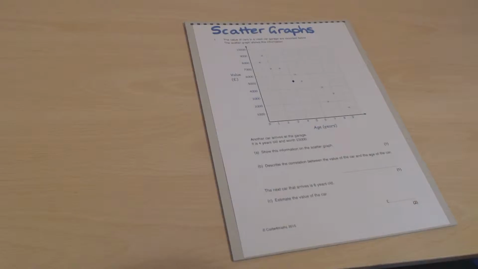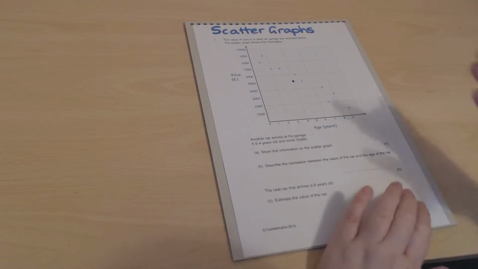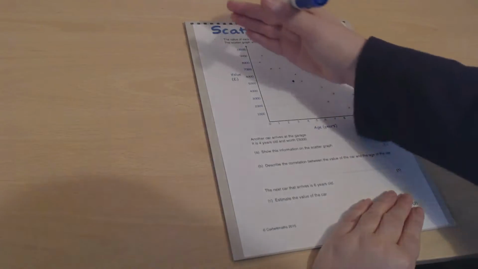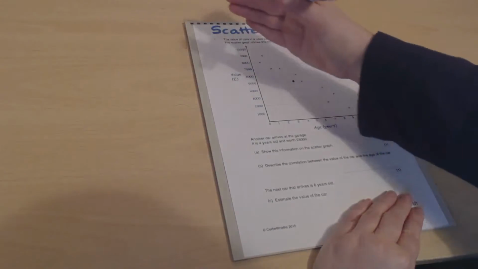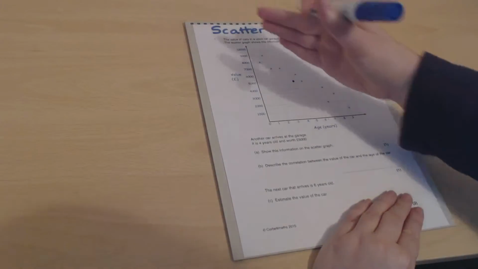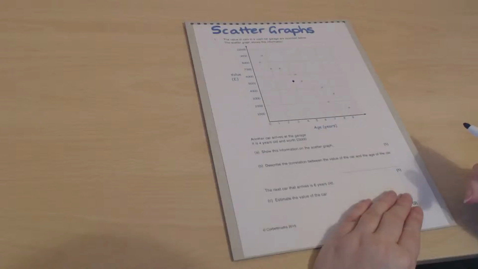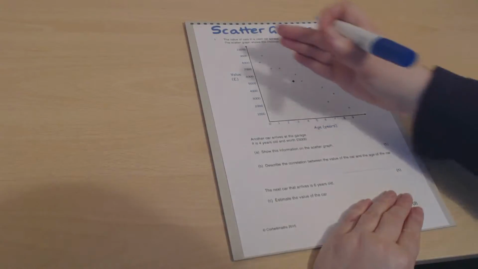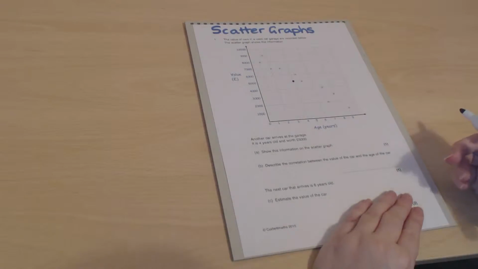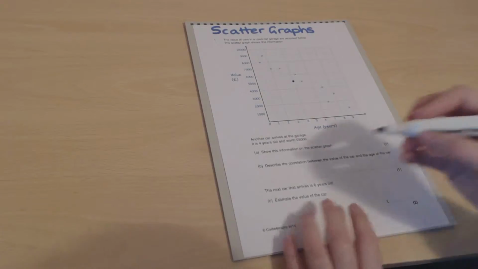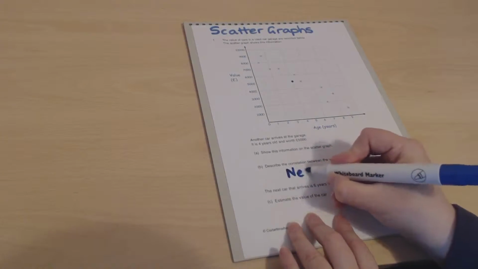So the correlation is a fancy word, if you like, for relationship between. In this case, we can see there is a bit of a pattern to these dots. They're all generally going in this direction. And when they point in this direction, this is called a negative correlation.